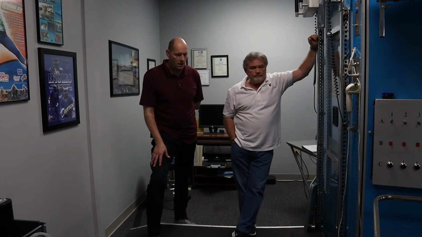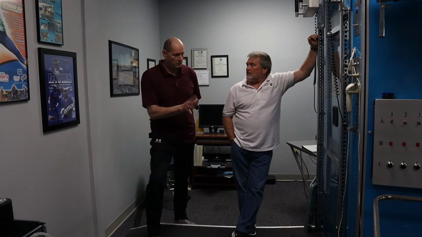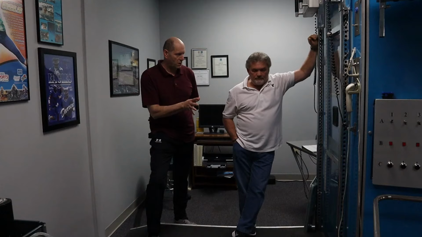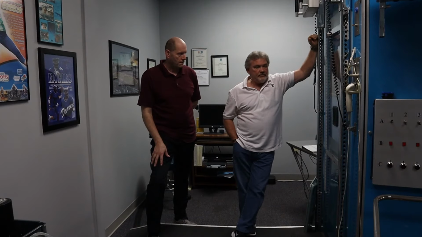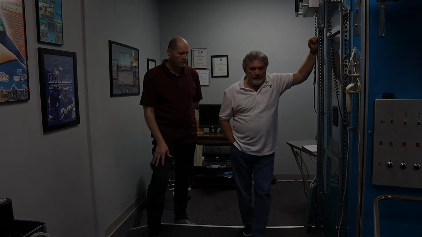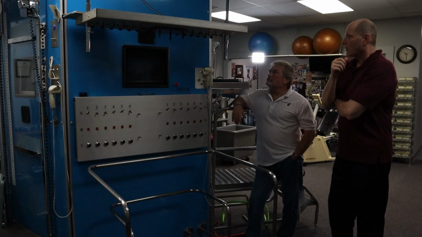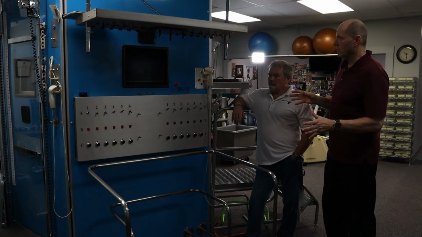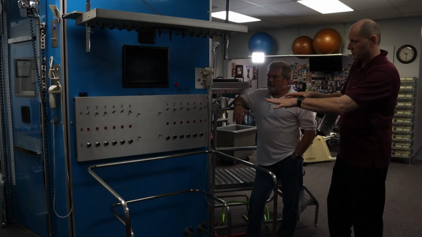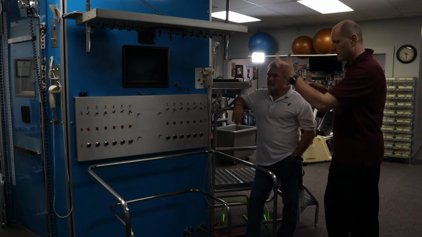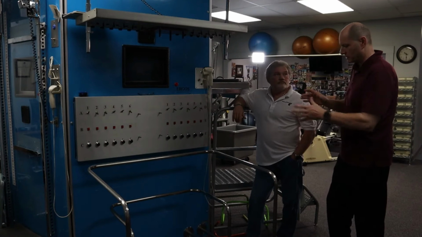Okay, great. All right, so this is the first station. Typically the longest and the most physically demanding. Okay. All right. Then we'll move to station number 2. Okay, so we're at station 2 here, Rick, and I see a lot of switches on it and above maybe someone's head. So tell me about station 2.